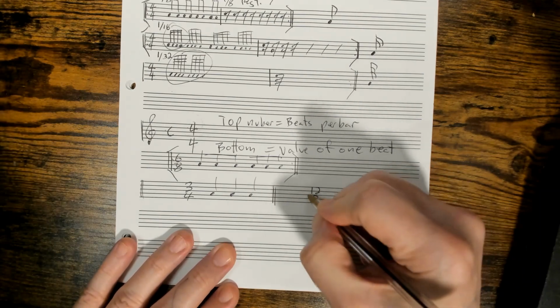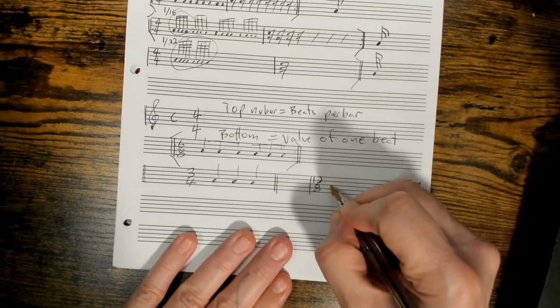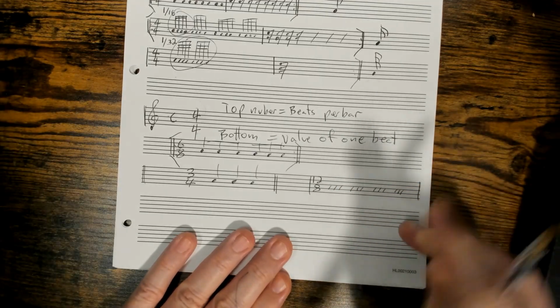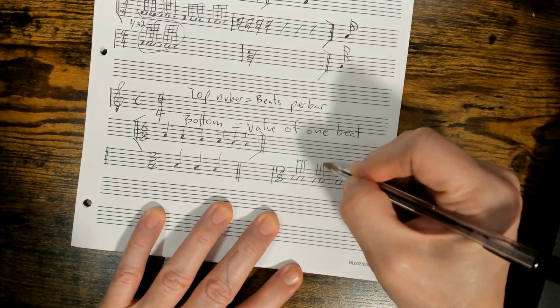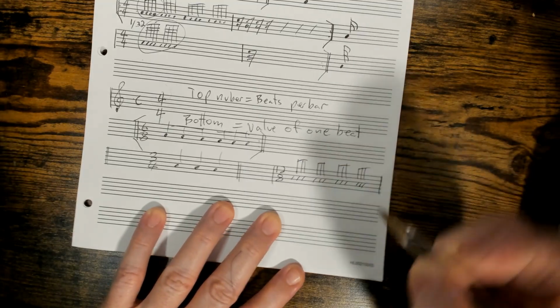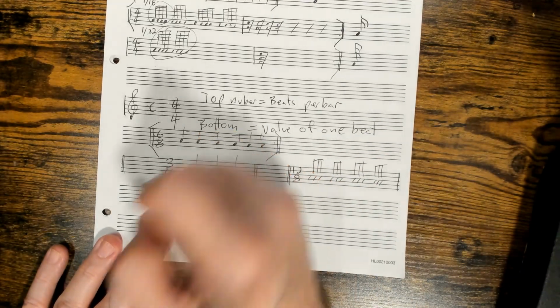Let's write out a bar of 12/8. This is going to be 12 eighth notes. Group them in groups of 3. 3 times 4 equals 12. Oops, can you see that? All right. So that's 12 eighth notes for one measure of music.